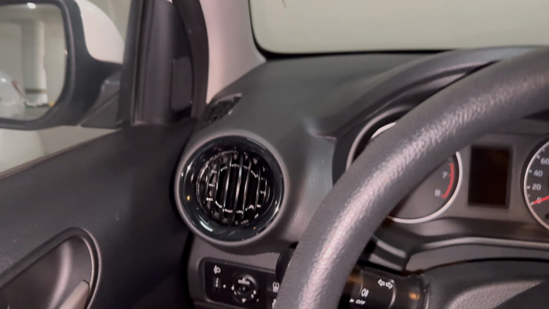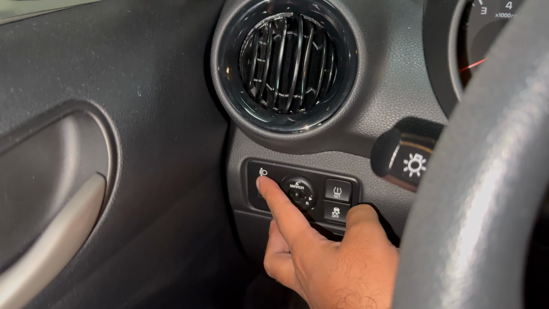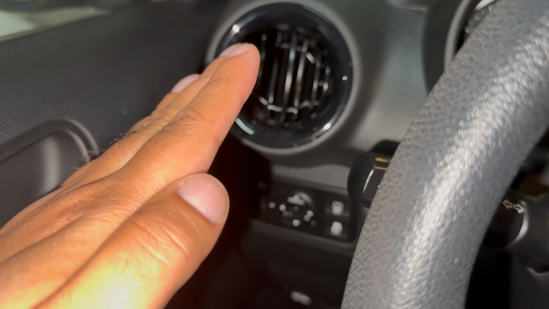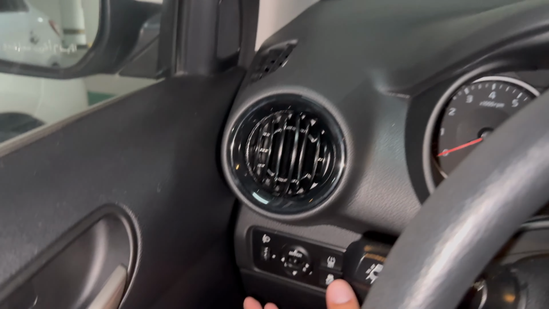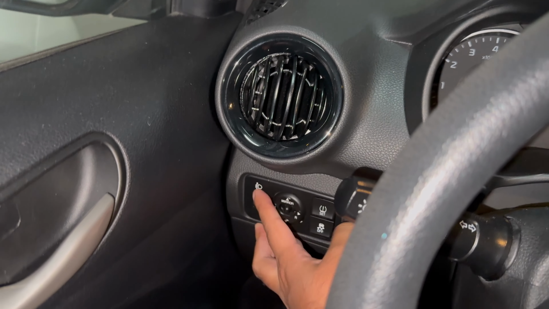Starting from here, this scroll wheel is to adjust the height of the lights. The number represents a different level of the light, and as you change it, the light kind of dips like this. So set the angle of the light that you want. I just keep it at 1.